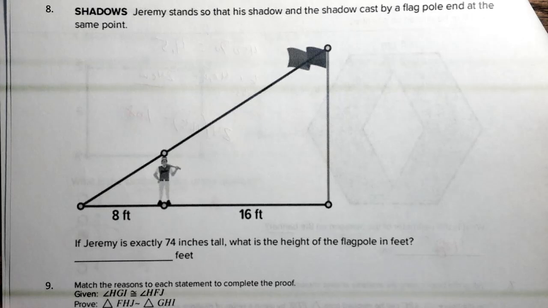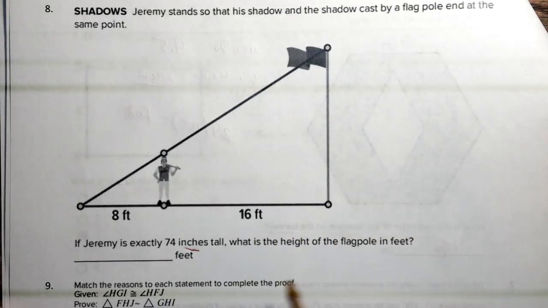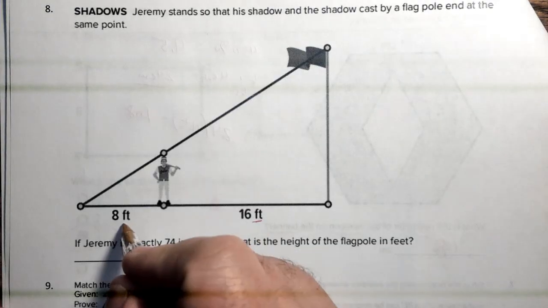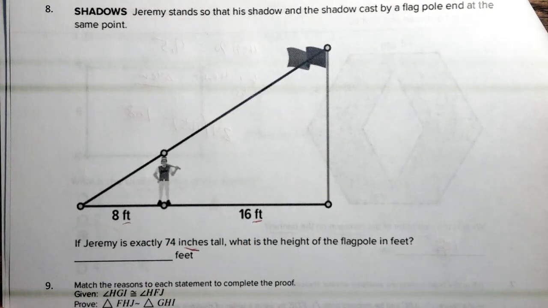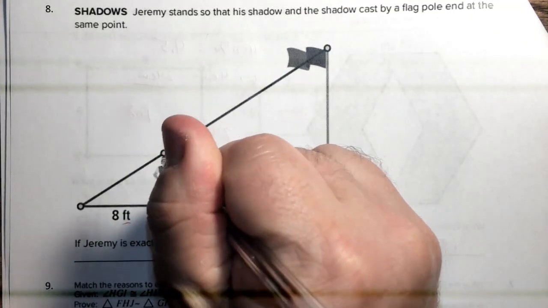So in just a second here, we need to convert. They gave us his height in inches, and everything else here is in feet. So we're going to just convert. So 74 inches divided by 12 inches is 6.166667. So we're just going to say 6.2.